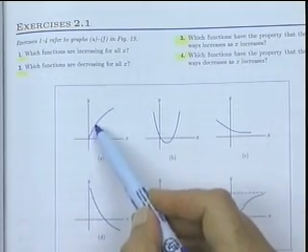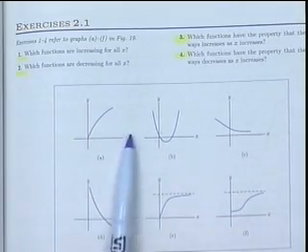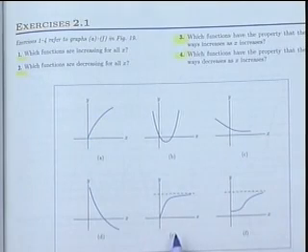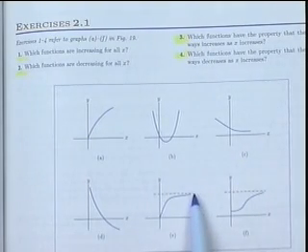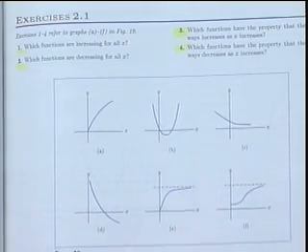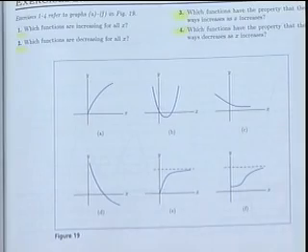The function increases just means the y values get bigger. So in A, as you move from left to right, the y values get bigger. E, as you move from left to right, the y value gets bigger, and it showed this little horizontal tangent line here to let you know it's just going to get closer and closer to that horizontal tangent line, but the y values are getting bigger. And F, the y values are always getting bigger.